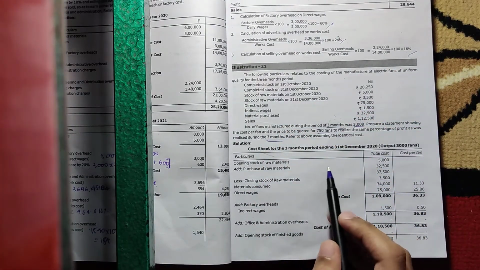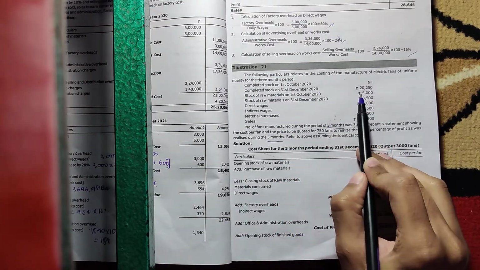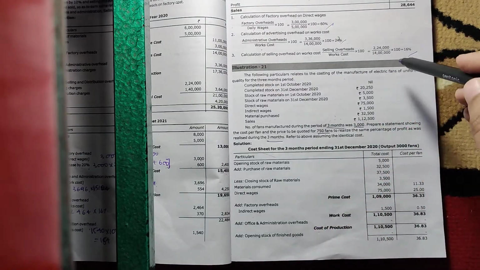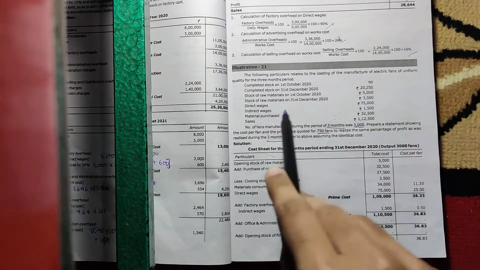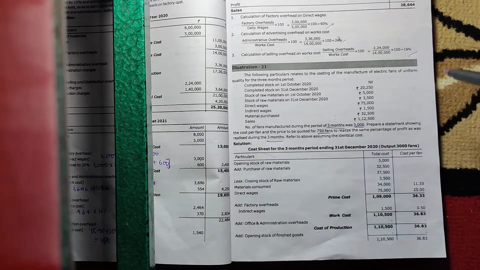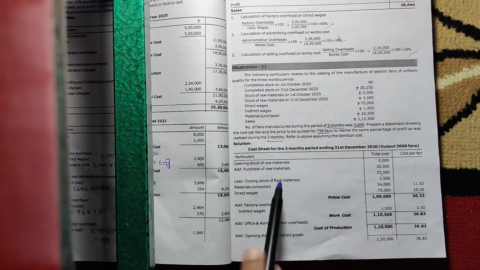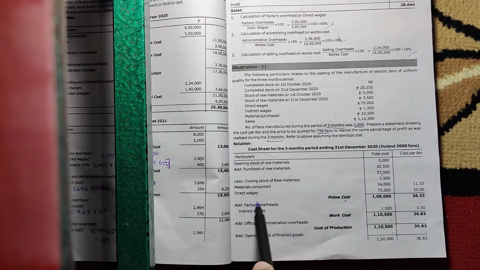It says opening stock of materials, that is 5000, to which you will add your purchases of raw materials, that is 32,500. After which you will take the total and deduct your closing stock of materials, after which you will take your materials consumed and your direct wages to arrive at your prime cost. After which you will take your factory overhead, whatever information is to be included, and you will arrive at the total.